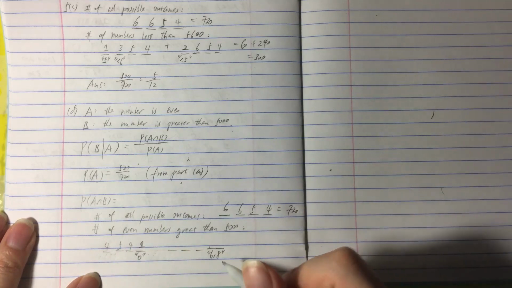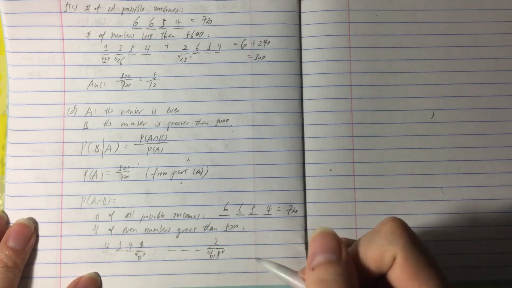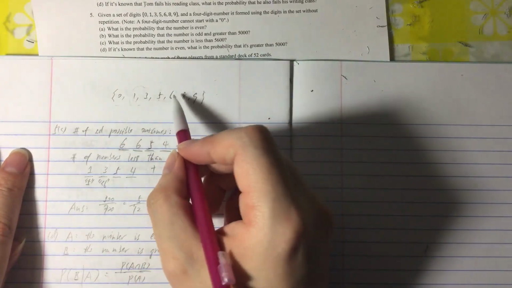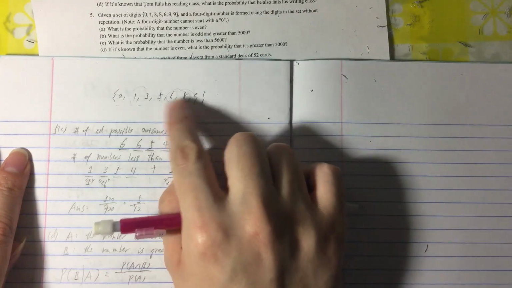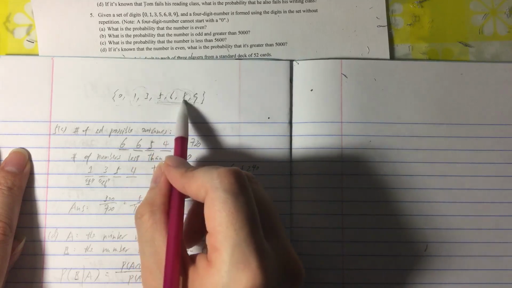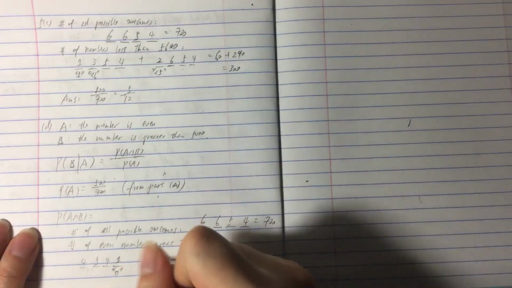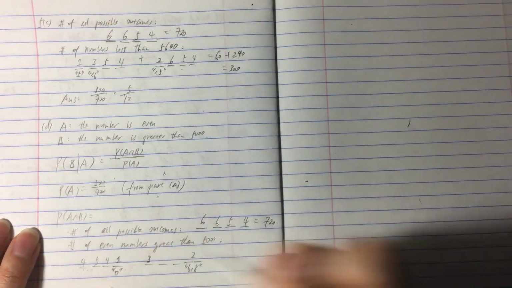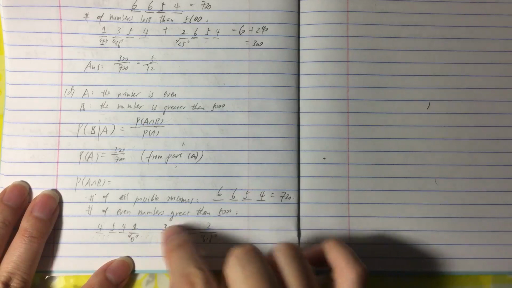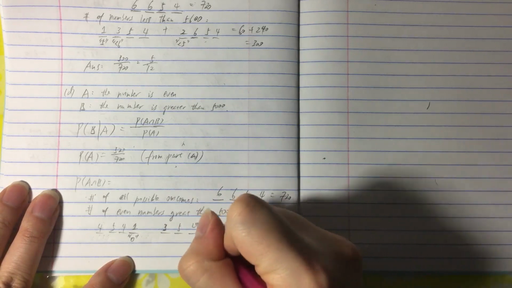Now, second case. If the last digit is either 6 or 8, then we have 2 choices. Since I use one of these numbers, 6 or 8, and the first digit must be greater than 5, there are 4 choices, but I use one of these numbers, so there are only 3 choices left for the first place. Then for the rest, it could be any numbers. Since there are totally 7 digits, I use 2 of them. There are 5 digits left. So for the next place, there are 5 choices. Next place, there are 4 choices.